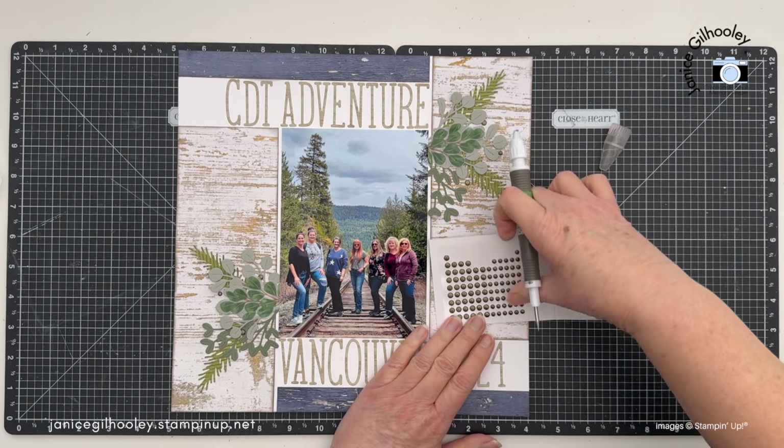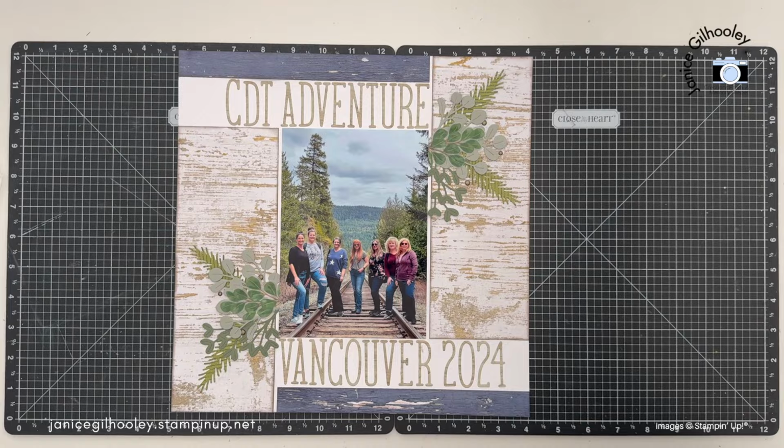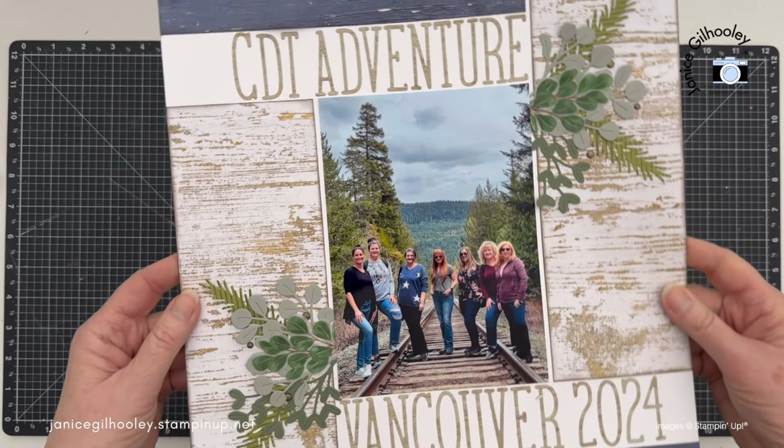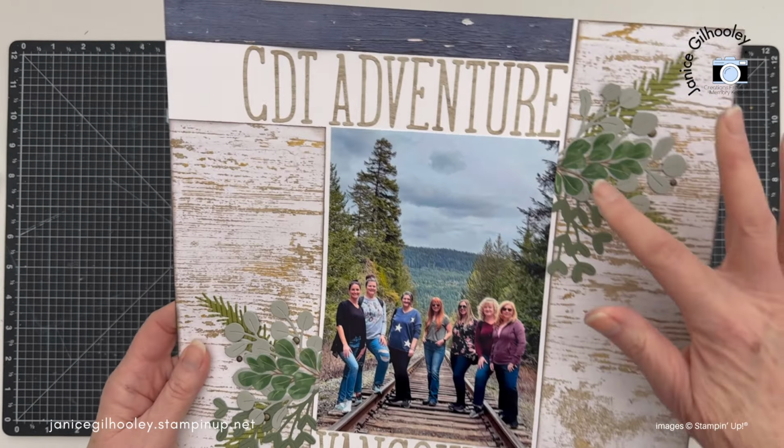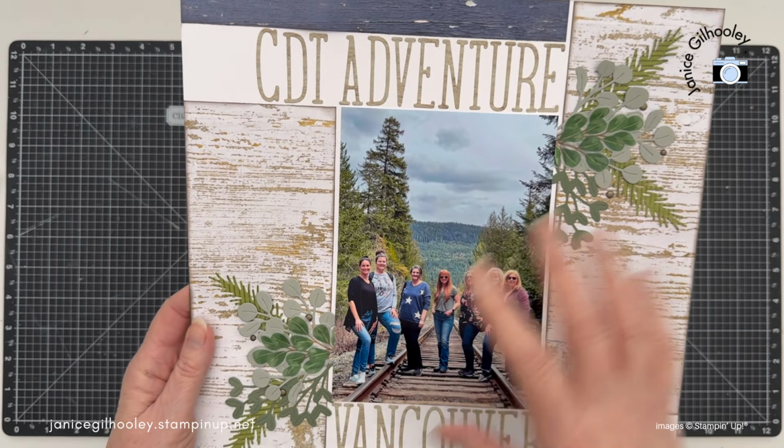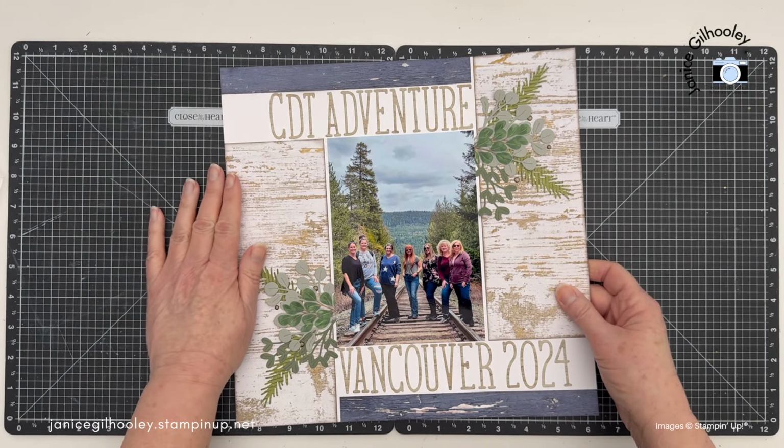And that is my page all done. So my title page is done. All my double pages are done, apart from a little bit of journaling. I love these clusters. I know it's 2. We usually have 3 on a page, but I just think it works better to have just the 2 here with the way that this title page is set up. And then I've got my last page to do. I don't know if I really want to do the last page. It's a bit sad. It's photos of us all saying goodbye to each other. So that will be the conclusion of the album.